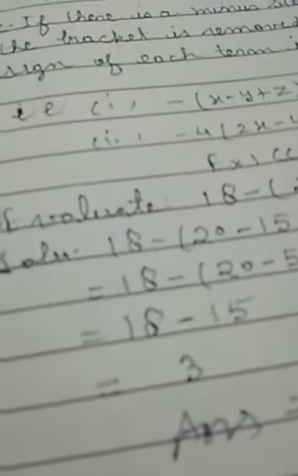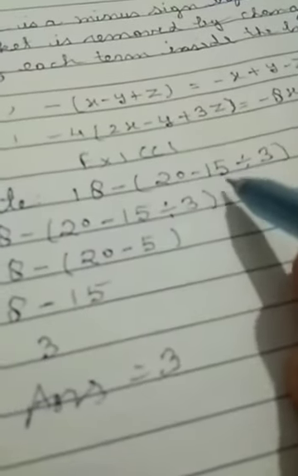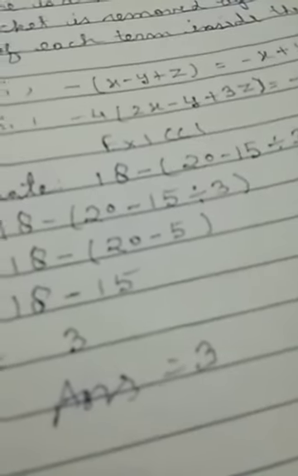Now let's take a question. Exercise 1C, first question I am taking. Evaluate 18 minus 20 minus 15 divided by 3. So what should you do? BODMAS should be followed. Inside the bracket we have to simplify. 15 divided by 3, what we get? 5 only, 3 fives are 15. The step will become now 18 minus 20 minus 5. Let's simplify further in the bracket. 20 minus 5, 15. Now what we got? 18 minus 15, that is 3. So obtained is your answer.